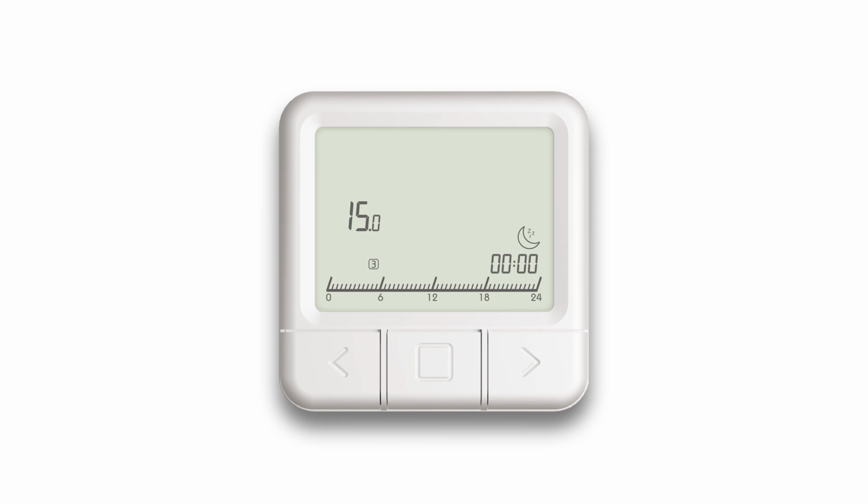Click the middle button to select the day you want to adjust in the weekly schedule. In our case, that is 3, Wednesday. By clicking the right button, you scroll through the 24-hour schedule of the selected day in 30-minute intervals. For each interval, the temperature is displayed with both an icon and its numerical value.